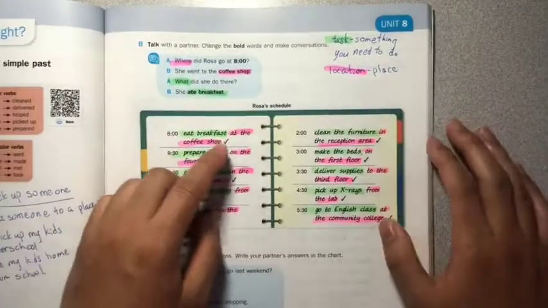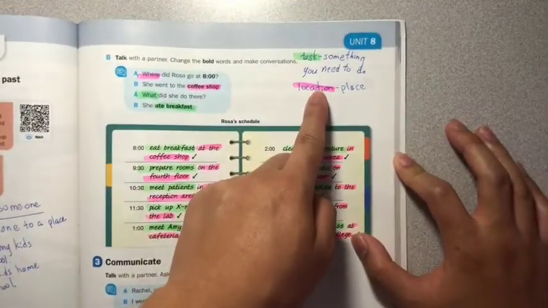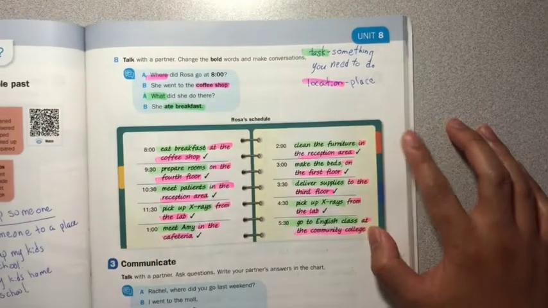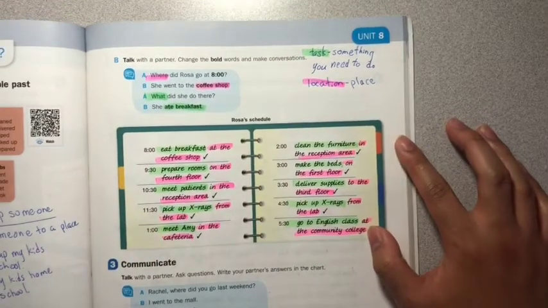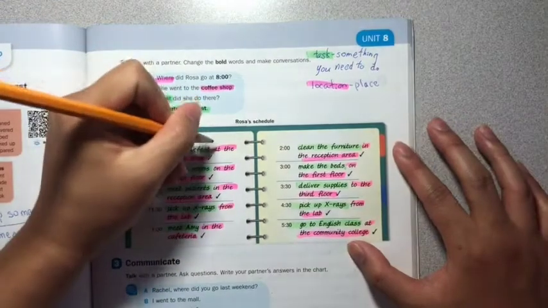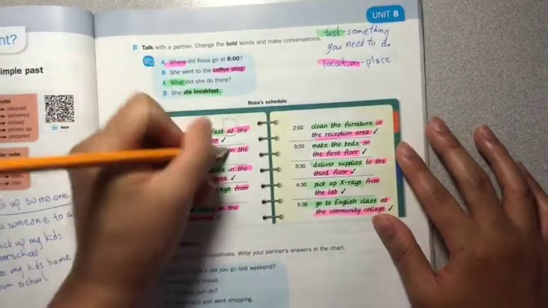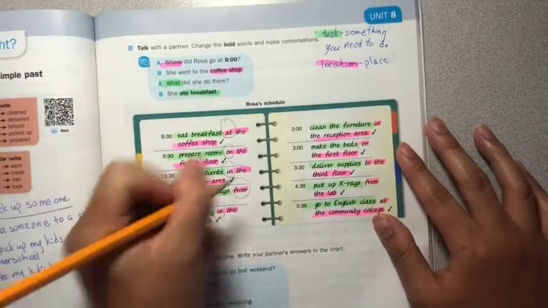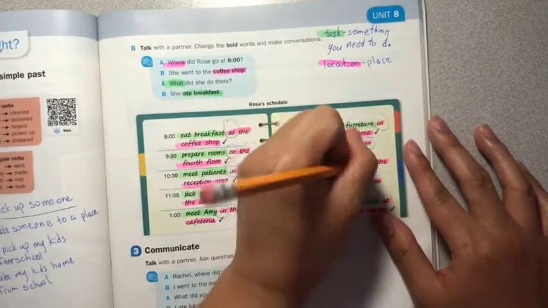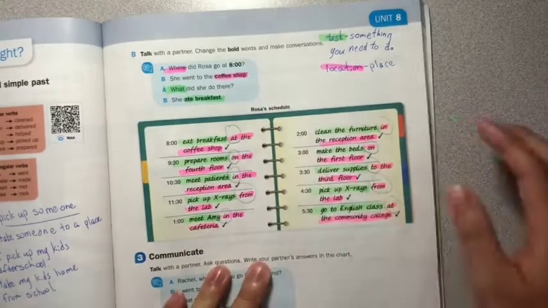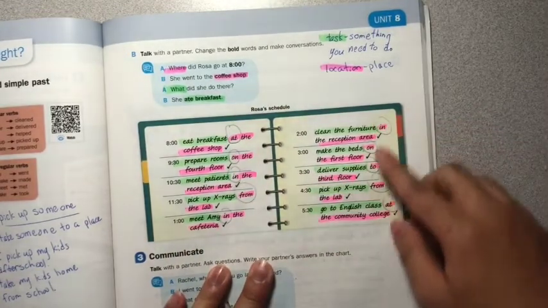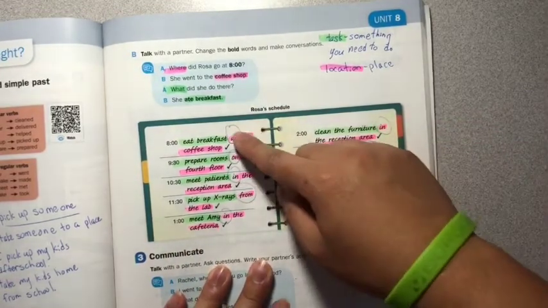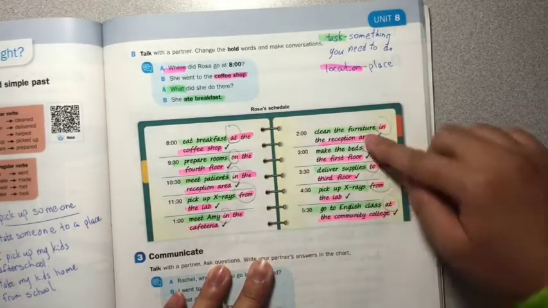And remember, with locations, which are in pink here, there's always prepositions. Prepositions are words we use to tell locations. So the words at, on, in, from, in, on, to, from, at. These words I circle here are prepositions. They are words that tell you the locations of things.